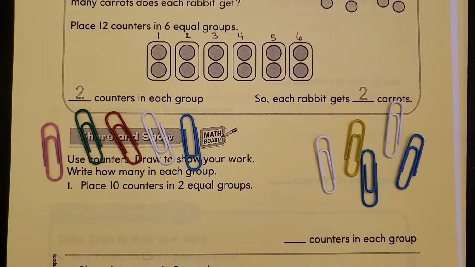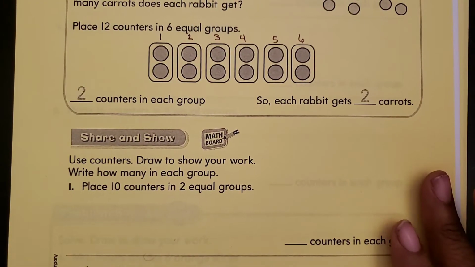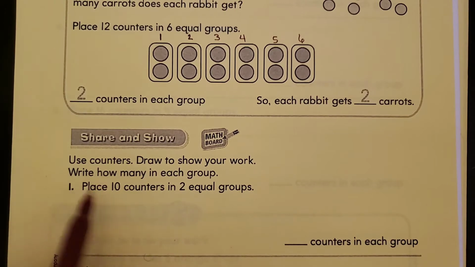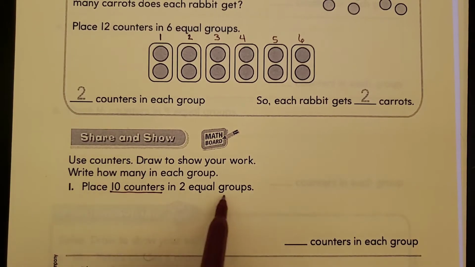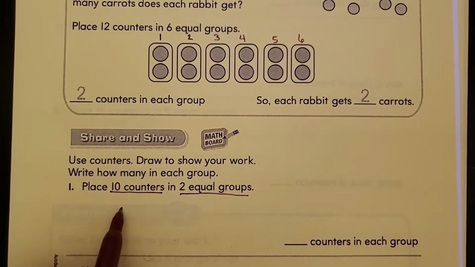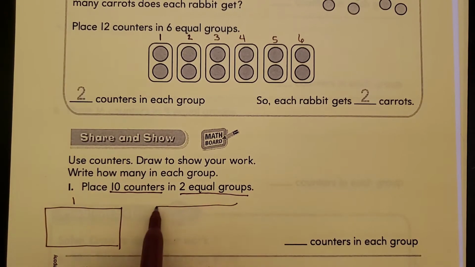Now let's say you don't have counters at home, and you need to still complete this problem. When you slide these over to the side, there's a very simple solution. We know that we have 10 counters. We know that we have 2 equal groups. Here's group number 1.